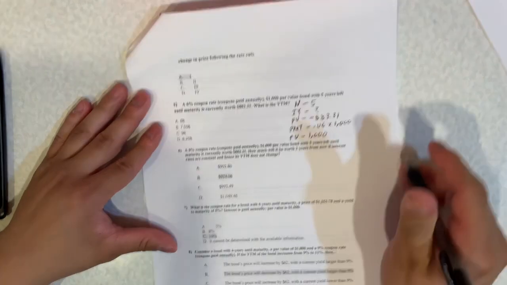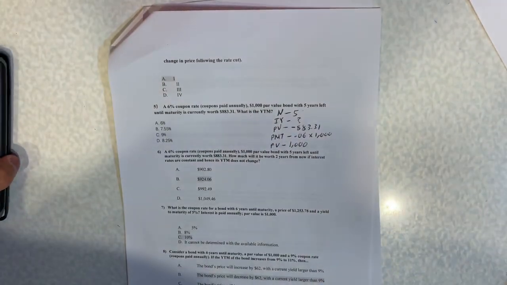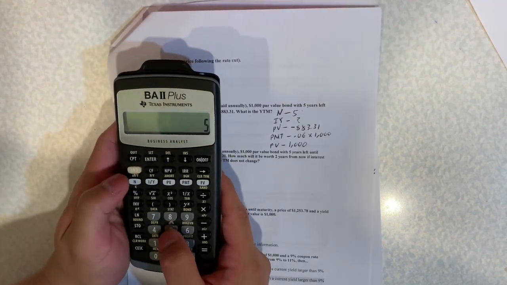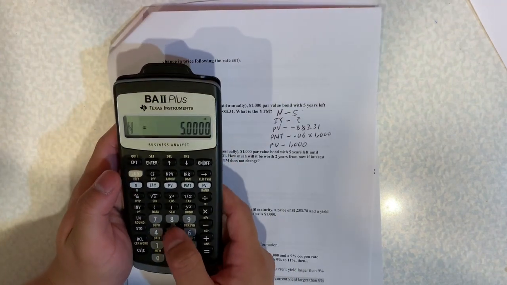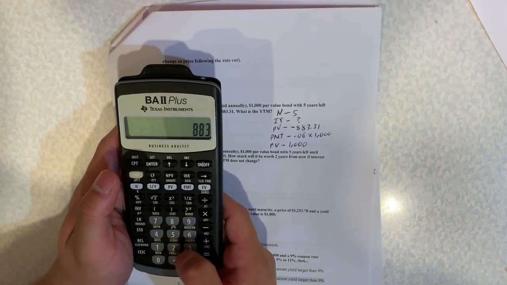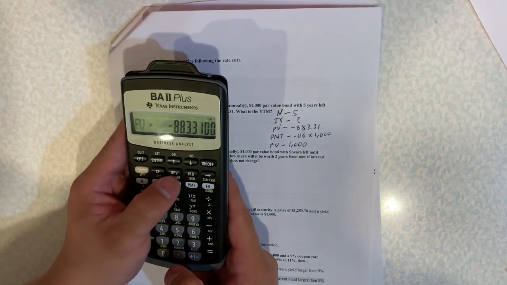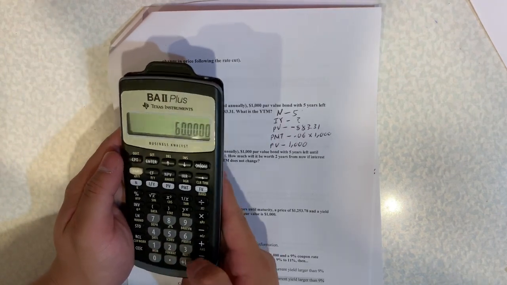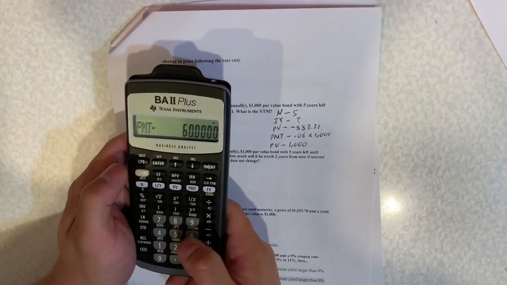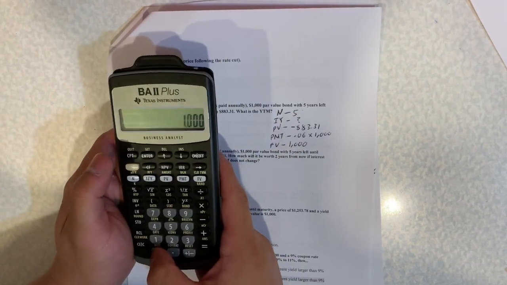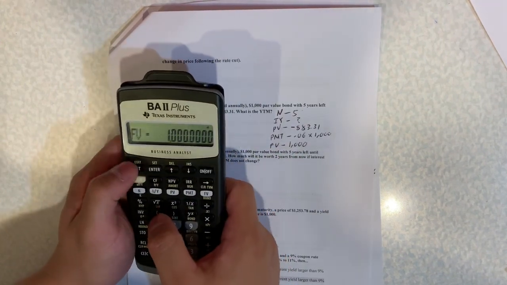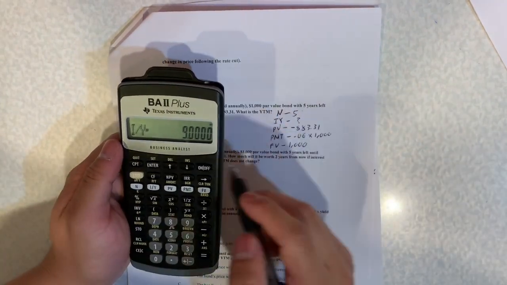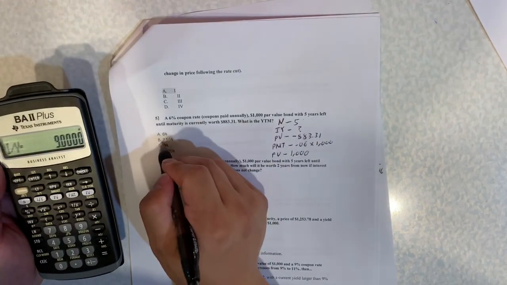Now, to get this, we just plug this into the financial calculator again. So 5 is N, present value is negative 883.31. The payment is 0.06 times 1,000. That's the payment. The future value is 1,000. And now compute interest. The interest is 9%. C.